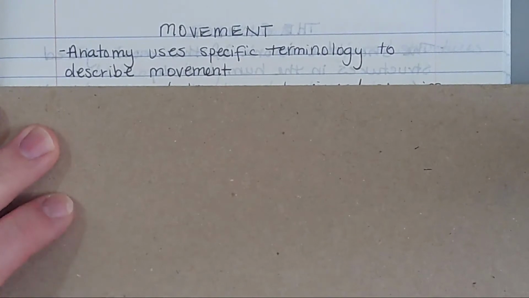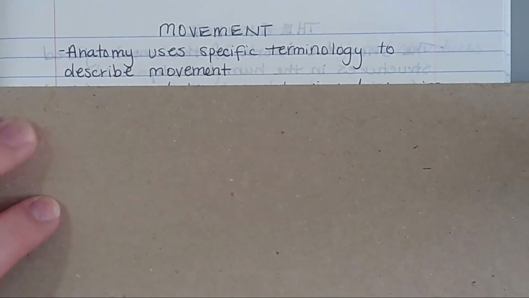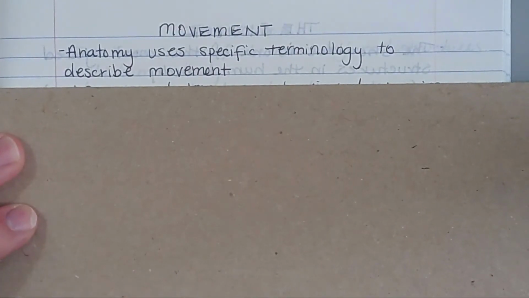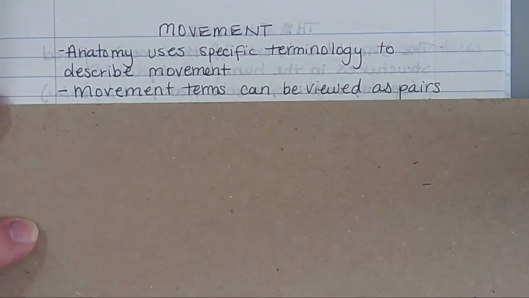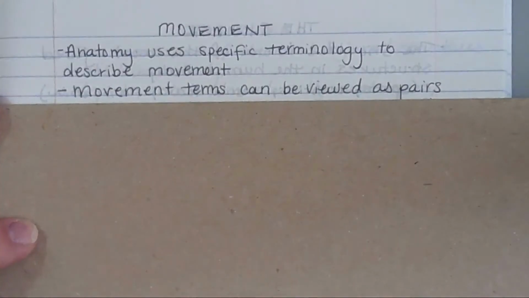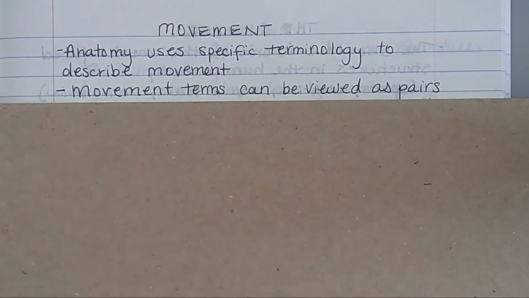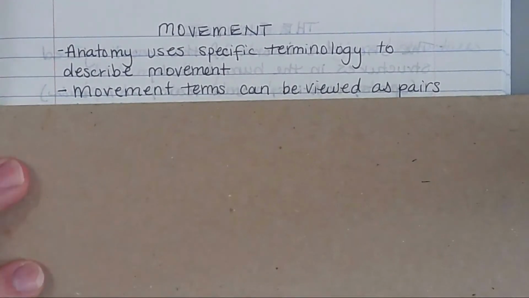In anatomy, like with anything else we've learned so far this year, anatomy is going to use specific terminology to describe any kind of motion. These movement terms, remember, can be viewed as pairs. There's always going to be an antagonistic movement to one type, and the reason is that muscles are only able to pull. They're only able to pull on a particular part, and there's got to be something pulling the other way in order to make it return to its original position.